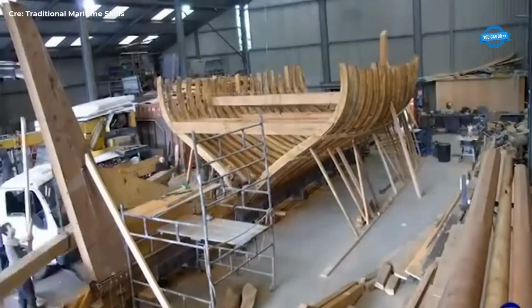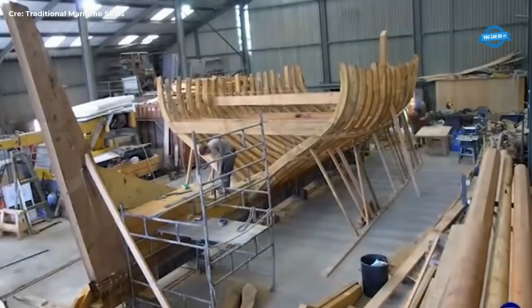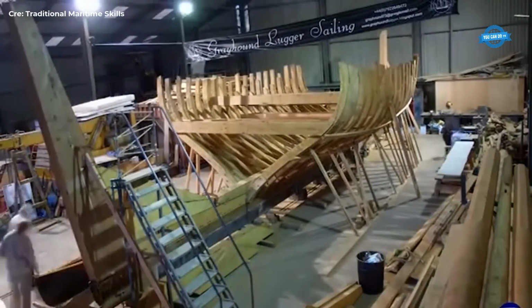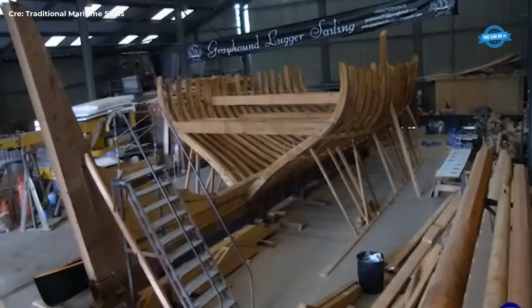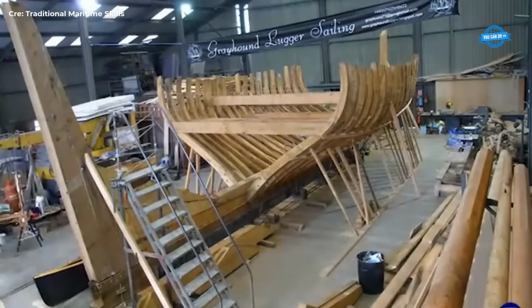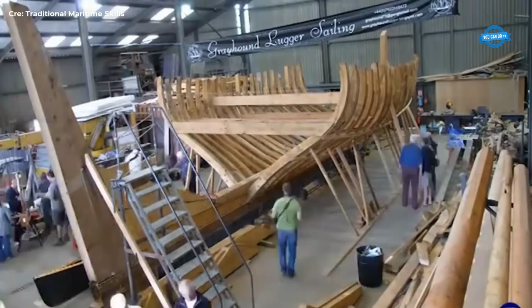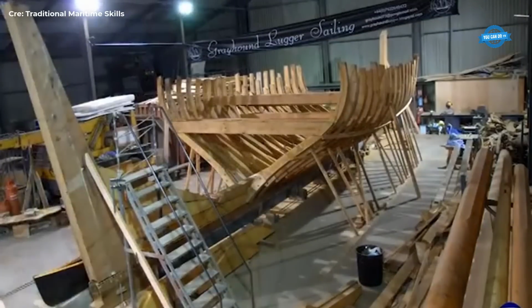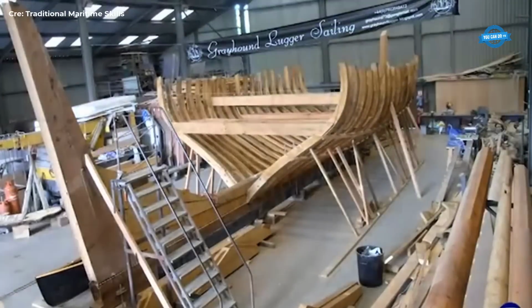In response to these challenges, the Traditional Maritime Skills Project outlines 4 key solutions. First and foremost is the imperative to collect and record traditional boat building skills. This not only preserves the knowledge but also creates a foundation for passing it on to future generations.